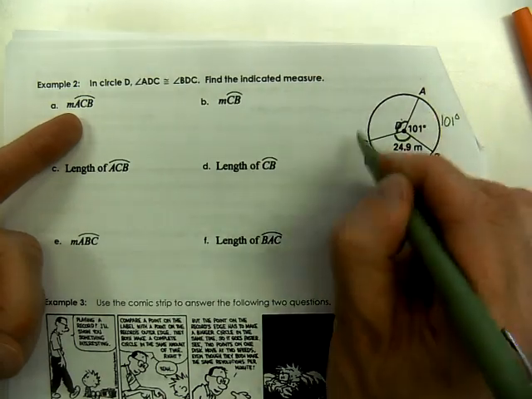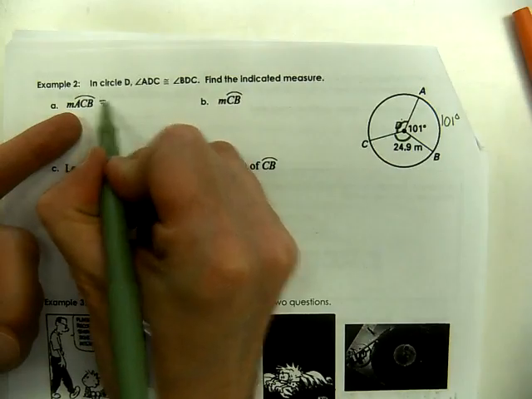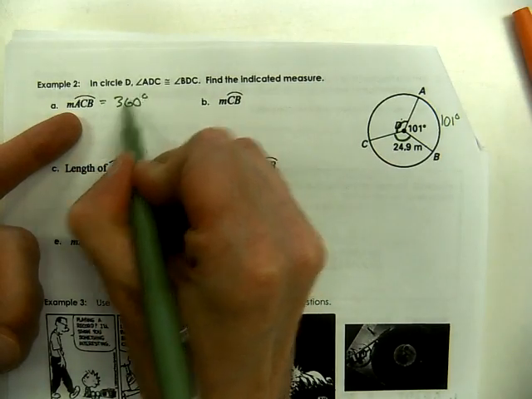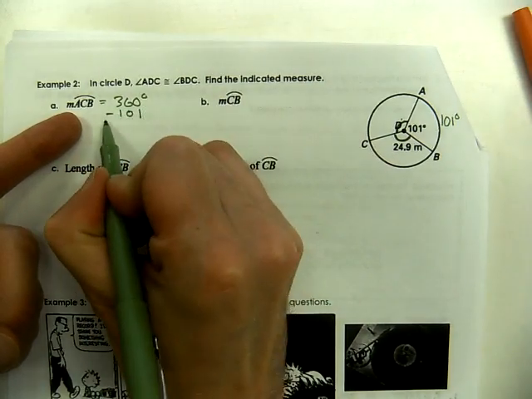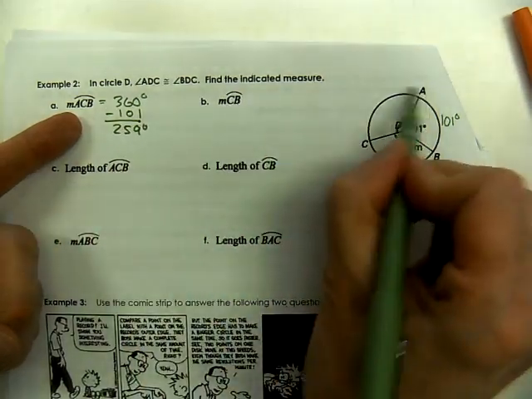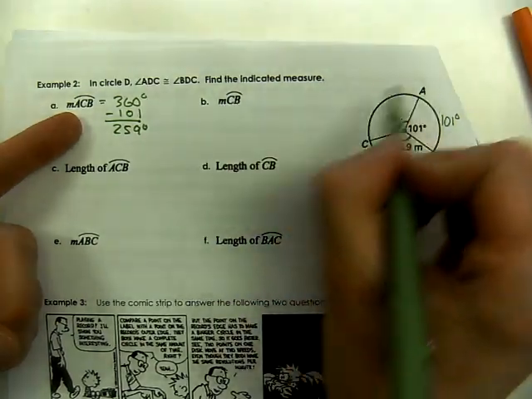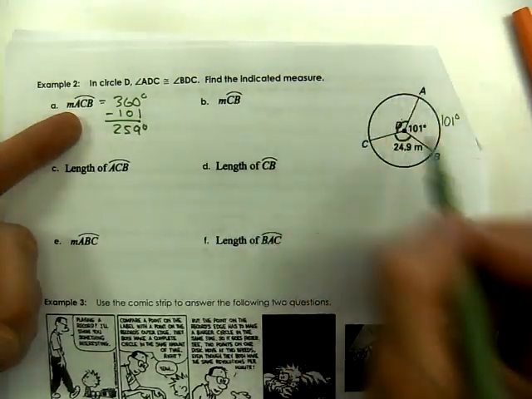And the arc that we're trying to find is just everything else of the circle except the 101. So we can simply subtract from 360. 360 minus the 101 means that we have 259. So it's 259 degrees around that circle, the major arc from A to B.